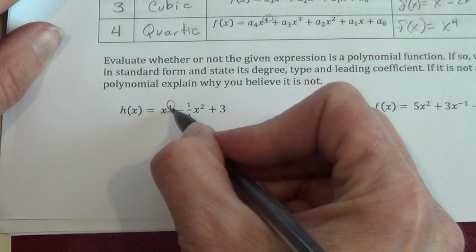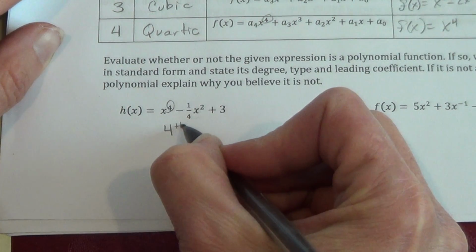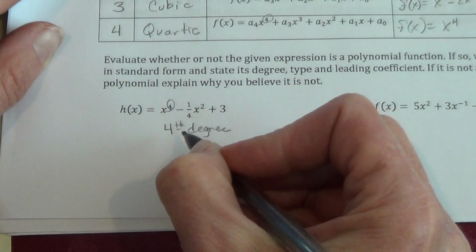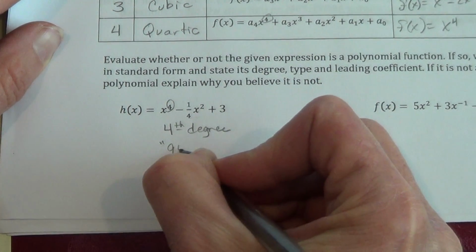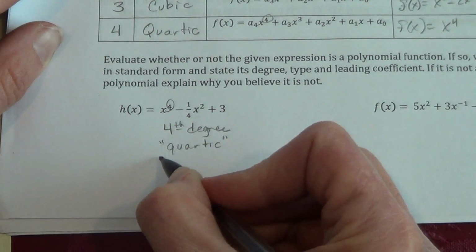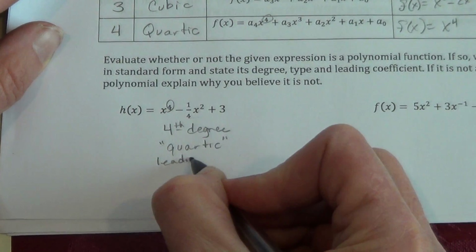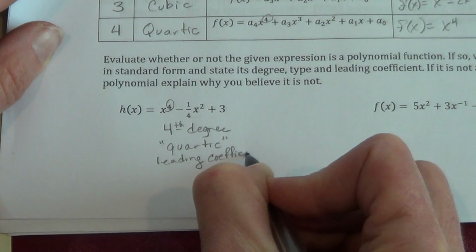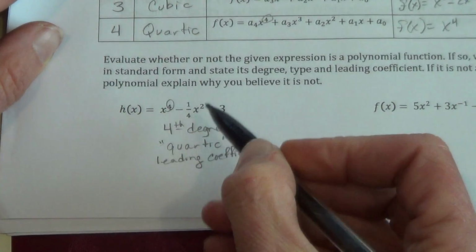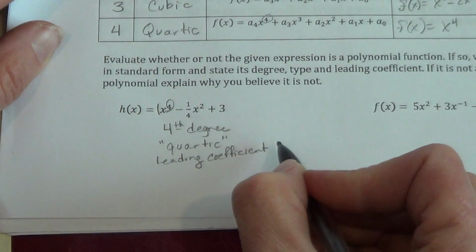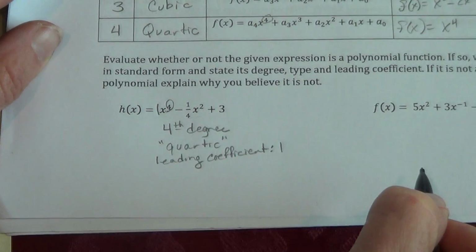So it appears to be a fourth degree, or we could call it a quartic, with a leading coefficient. Now the leading coefficient is the coefficient off of the highest degree. And if this didn't have the highest degree first, I'd rewrite it. But the leading coefficient there seems to be 1. Okay.